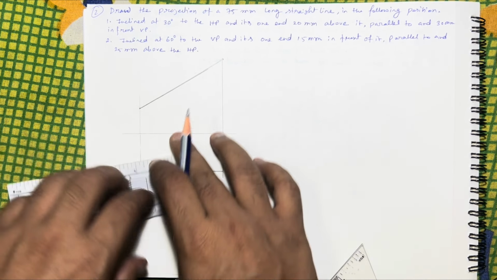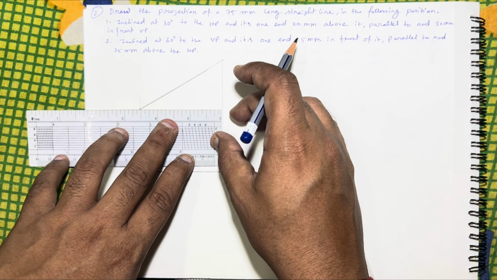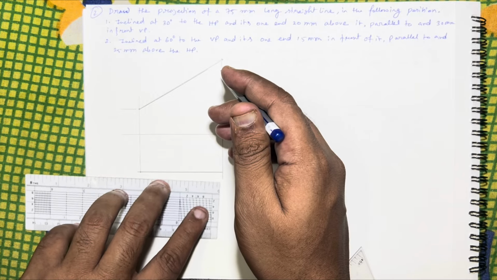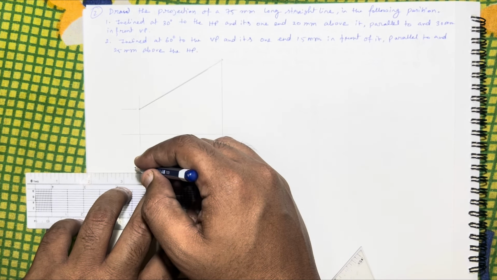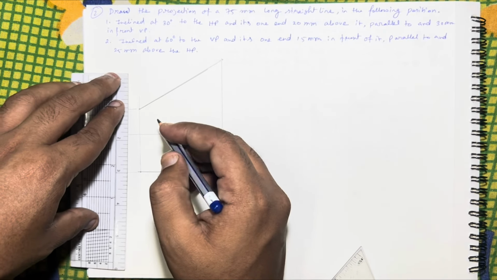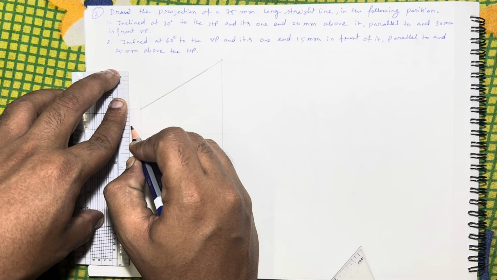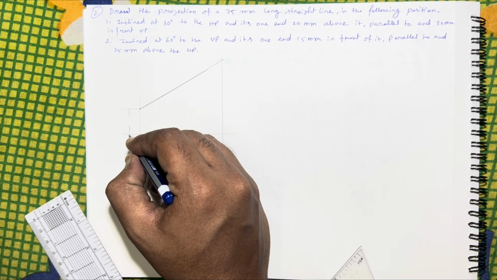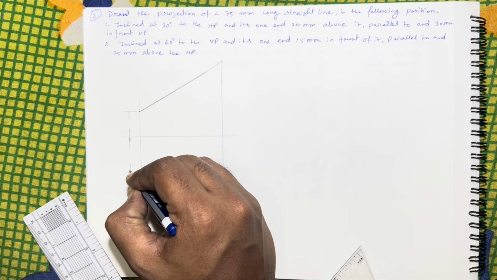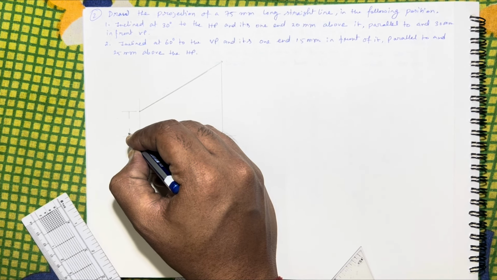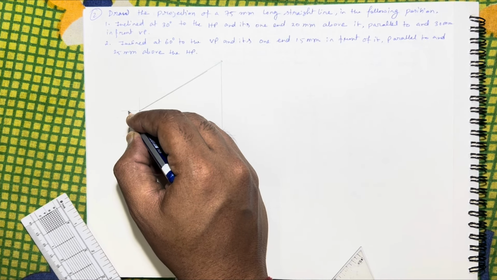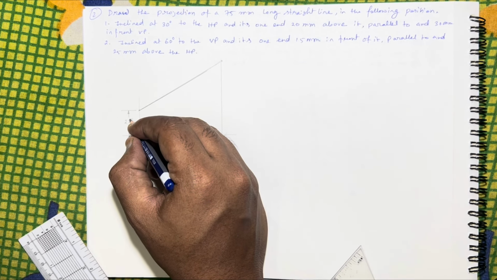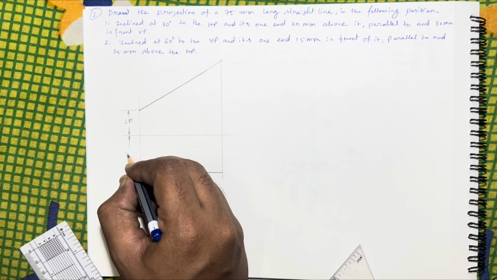So this is your 20 mm, and this is your 30 mm.